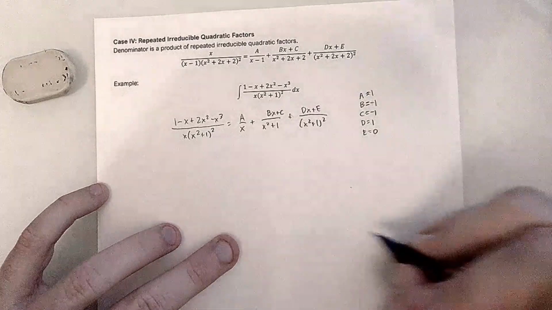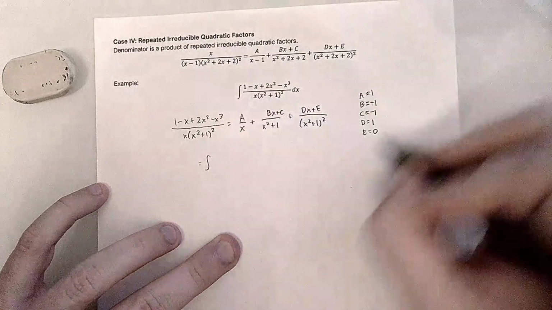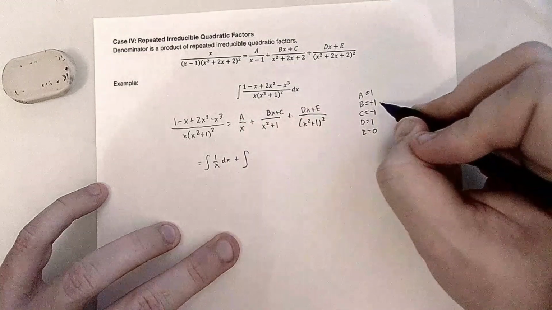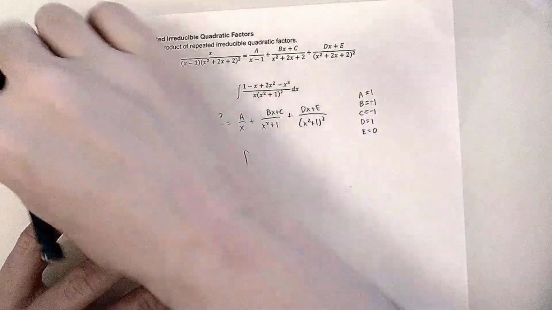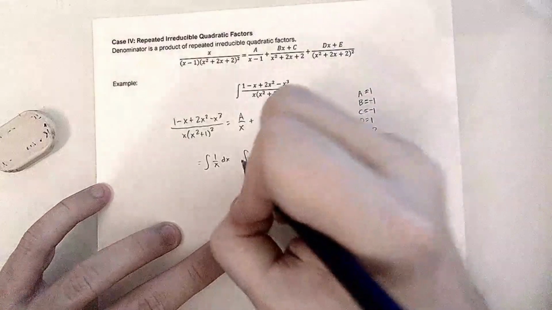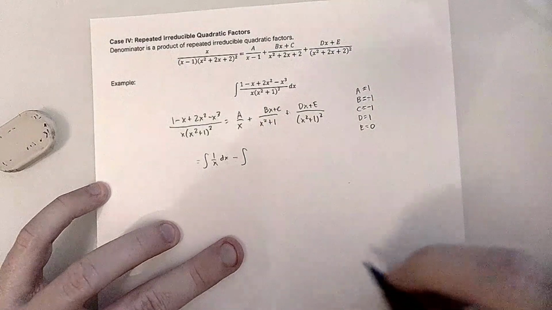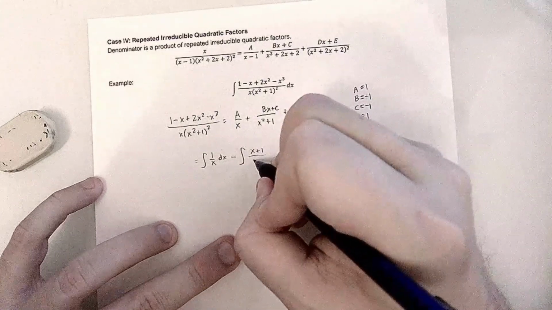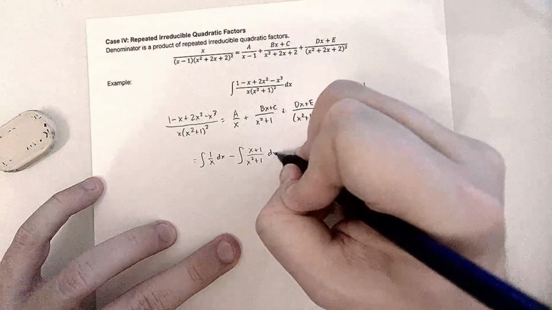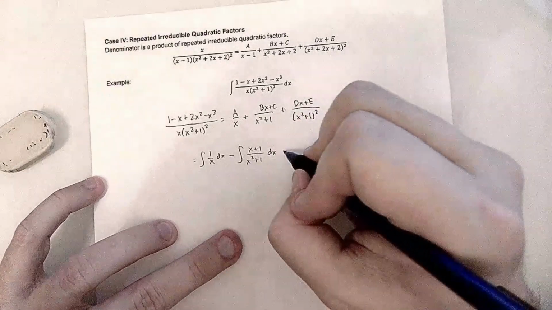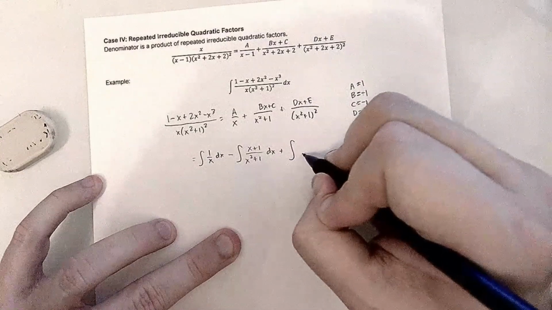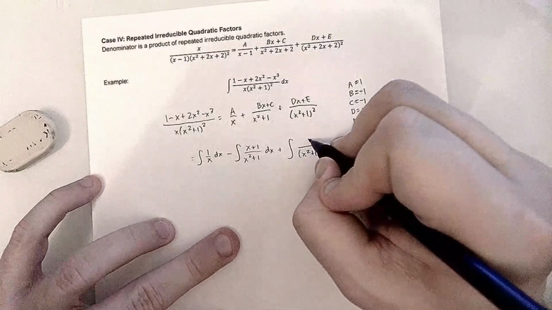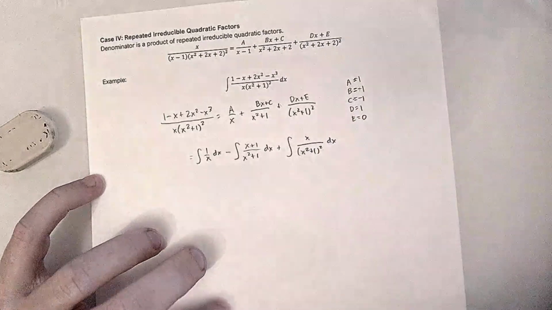All right, so now we can set up our integration. We have the integral of 1 over x plus the integral of, well, we have b is -1, c is -1. Let's make that a negative. See how easy you can get away with that? That's going to be x plus 1 over x squared plus 1 dx. And then this last term, we're going to get x squared plus 1 squared in the denominator, and then d is 1, but e is 0, so we get lucky and we just have an x there.